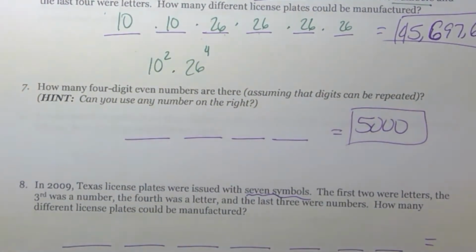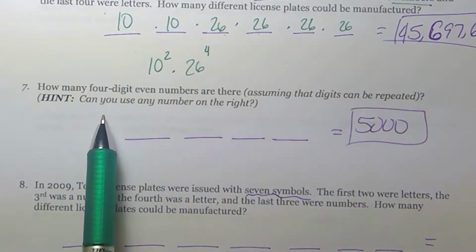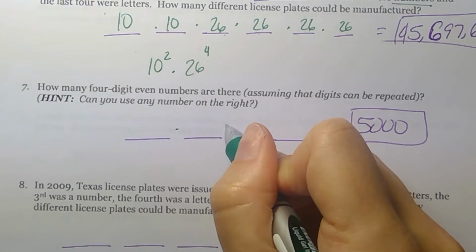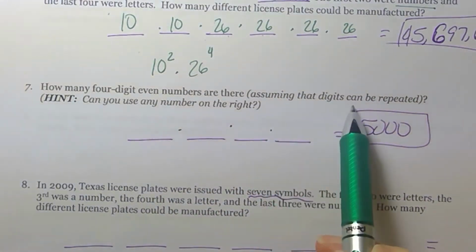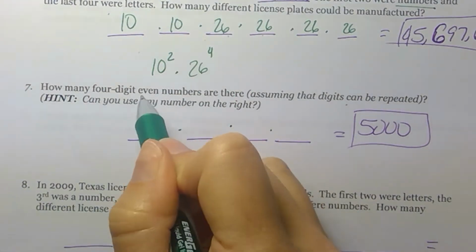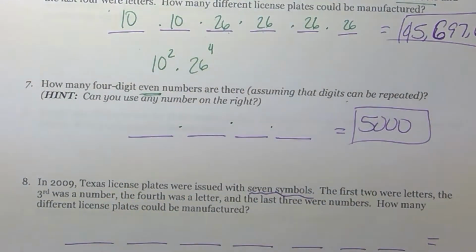Number 7 is a little tricky. How many 4-digit even numbers are there? A 4-digit number means I have 4 slots, assuming the digits can be repeated. Now think about even numbers. What makes a number an even number? Well, even numbers are divisible by 2.